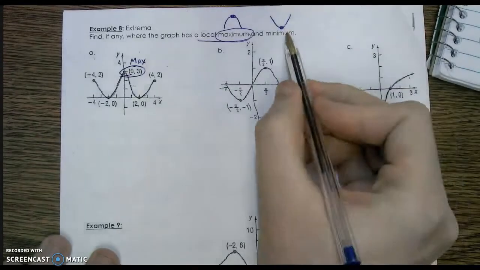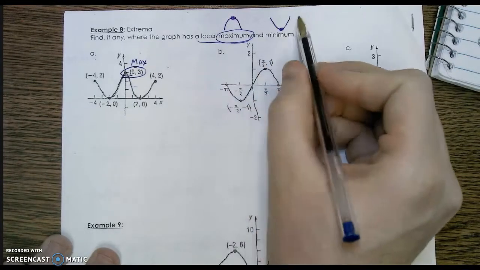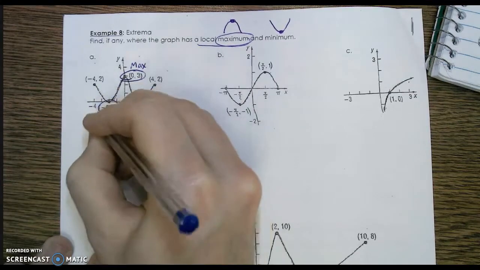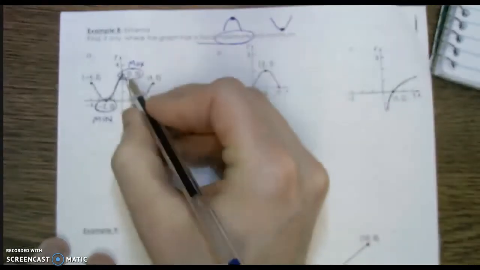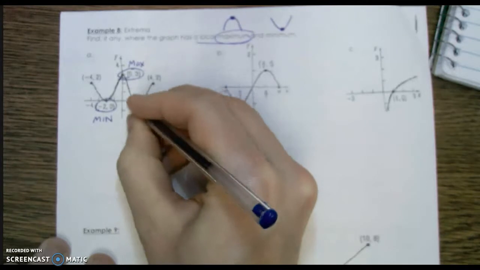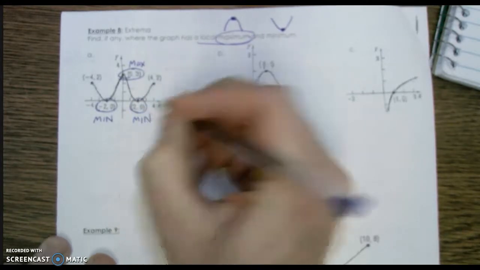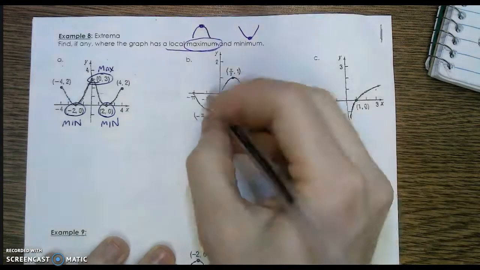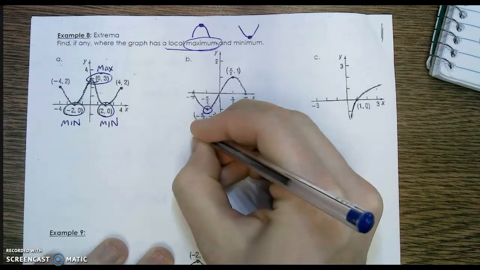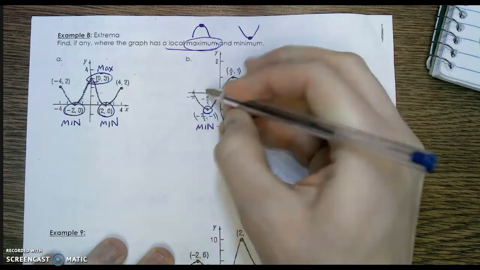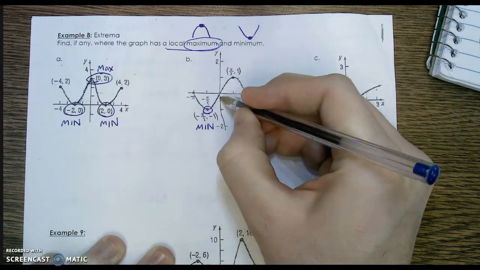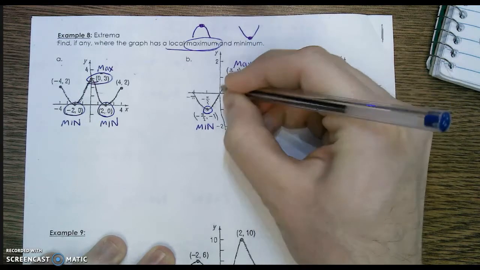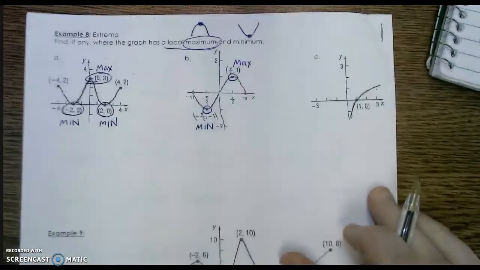And then I look for minimums. Minimums have to decrease and then increase. Here I've got a decrease and then increase. So I've got a minimum at this point. And again, decrease and increase, so a minimum at (2, 0). In graph B, we have a minimum at negative π/2 because it decreased and then increased. And we have a maximum at (π/2, 1) because it increased and then decreased.